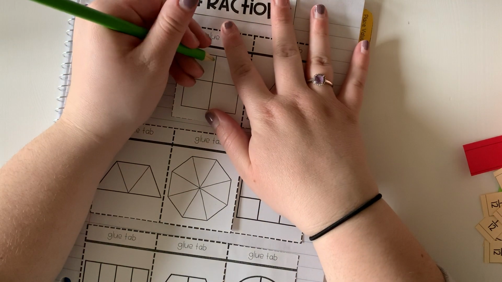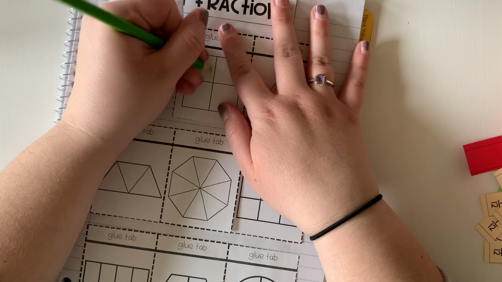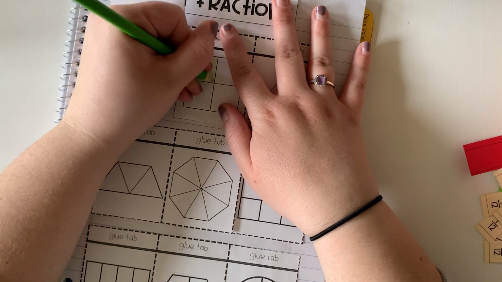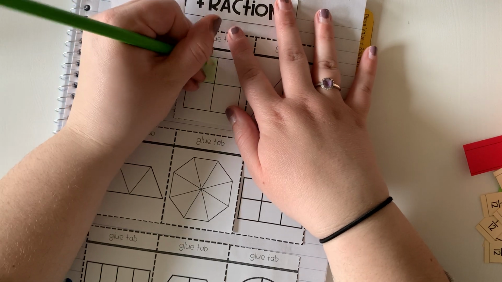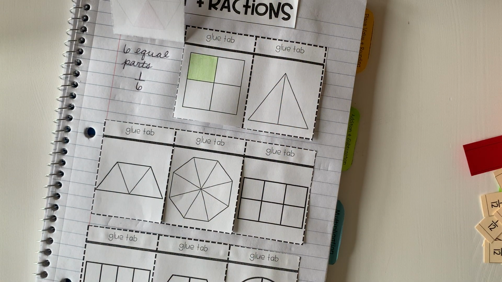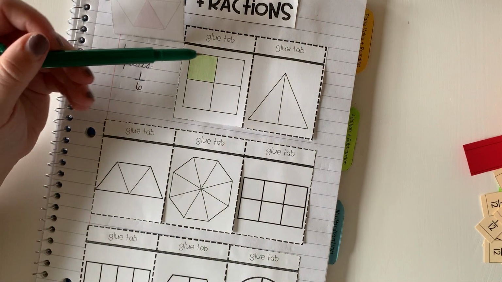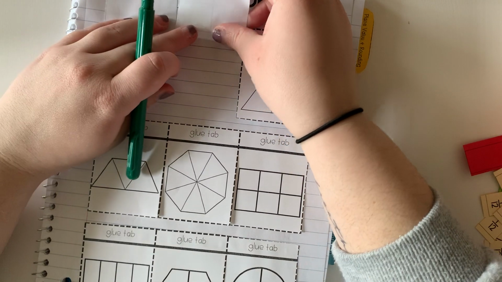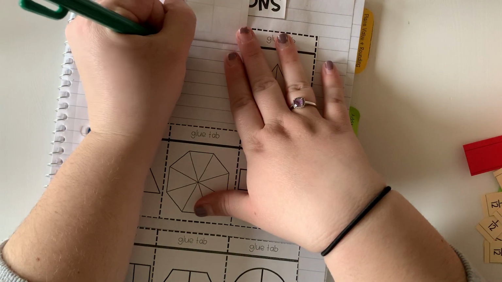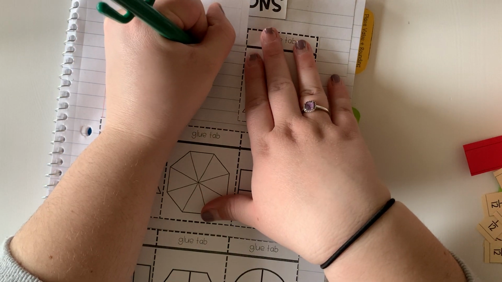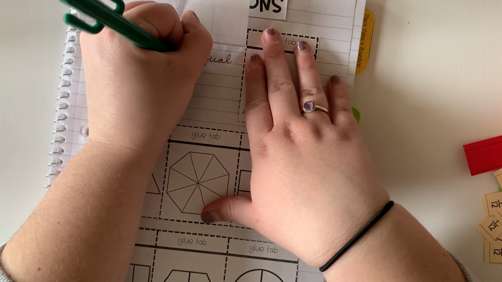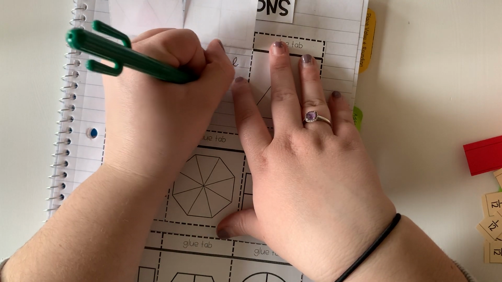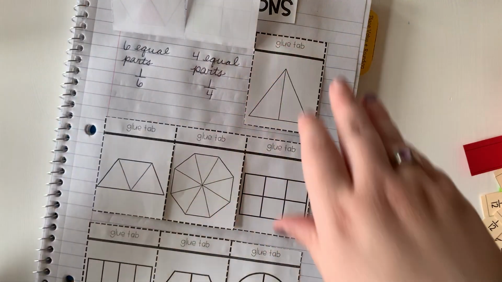Then the next one is a square, so color in one part of the square. And then count the total number of parts. So how many parts is it split into? 1, 2, 3, 4. So underneath we're gonna write 4 equal parts. And then the unit fraction would be 1 part over the 4 total.